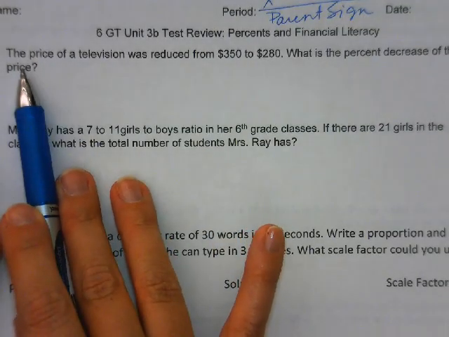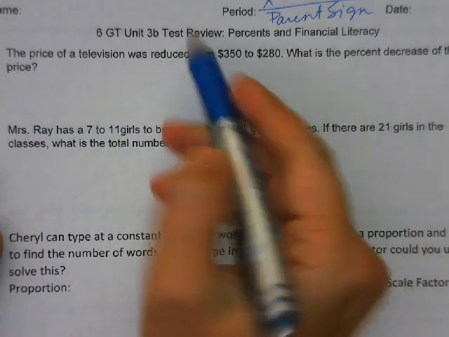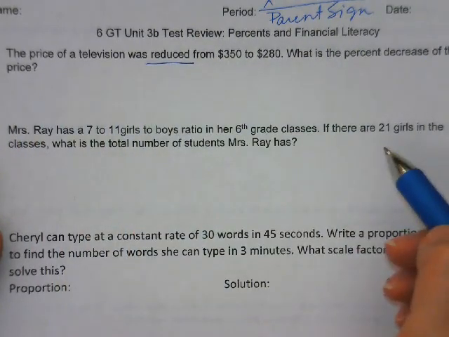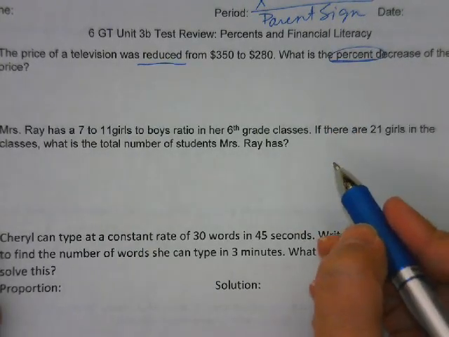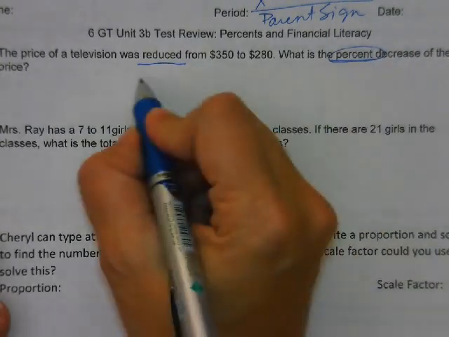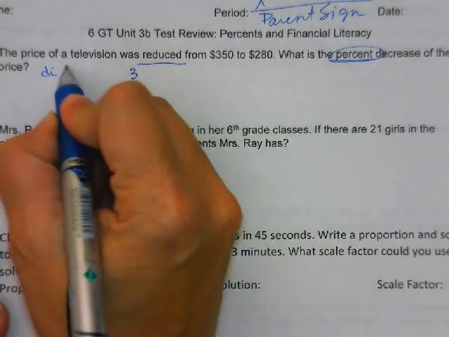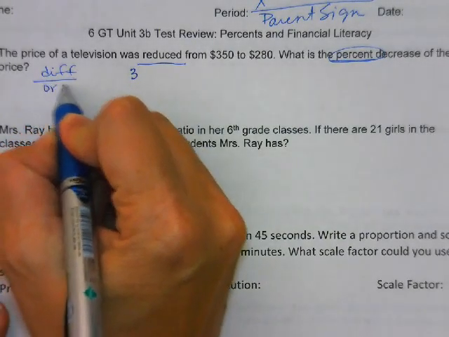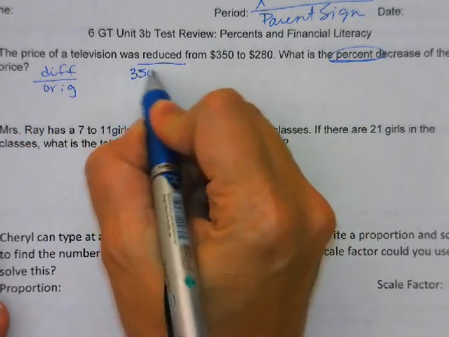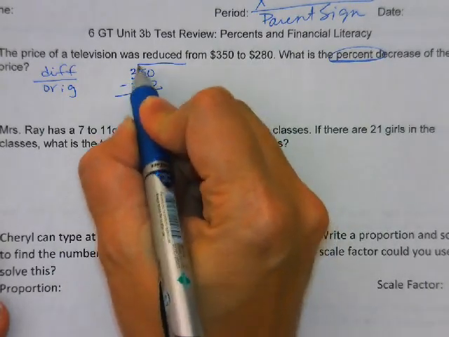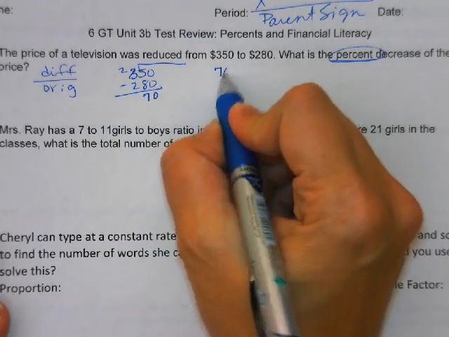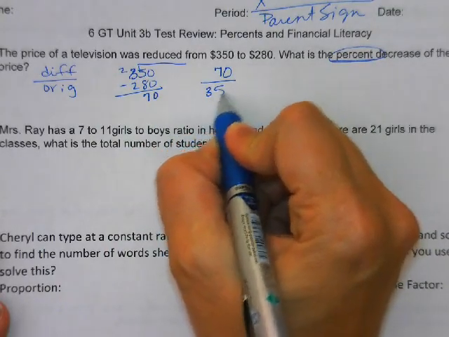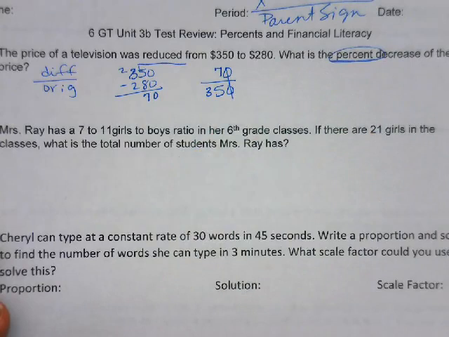So the price of a TV was reduced from $350 to $280. What is the percent decrease? So when we talked about percent increase and decrease, we said it is the difference over the original. So we need to subtract 350 and 280, which is 70. So $70 out of 350 was the discount. We can take off our zeros.